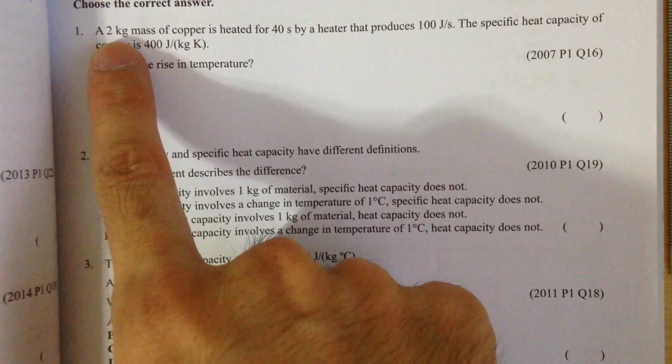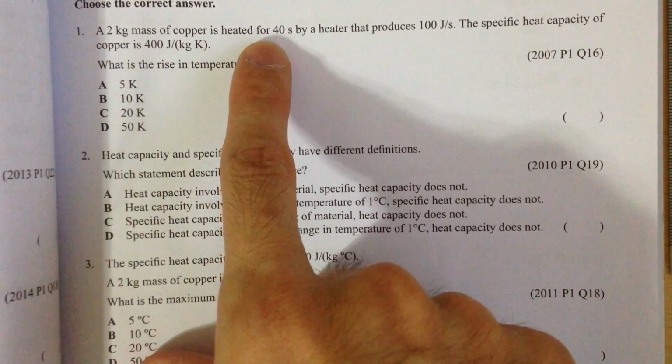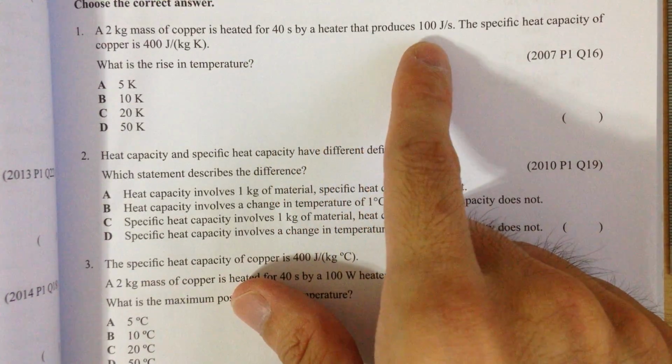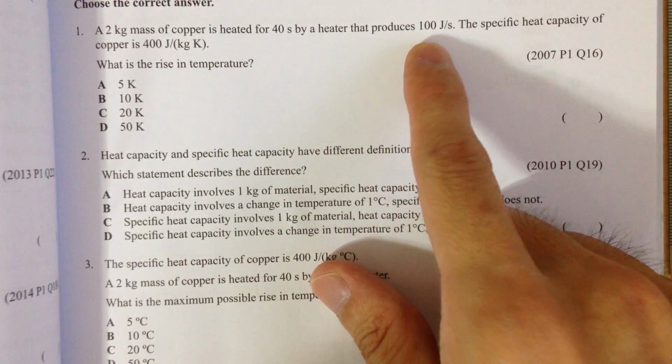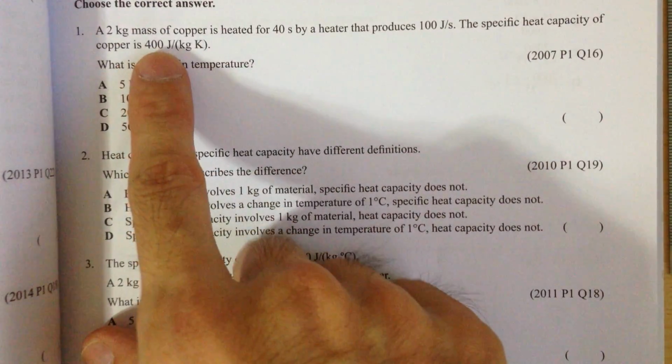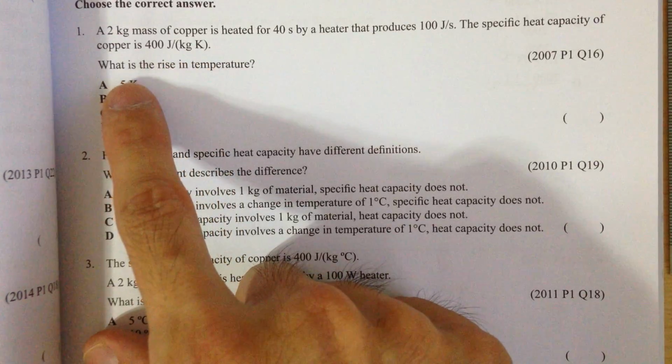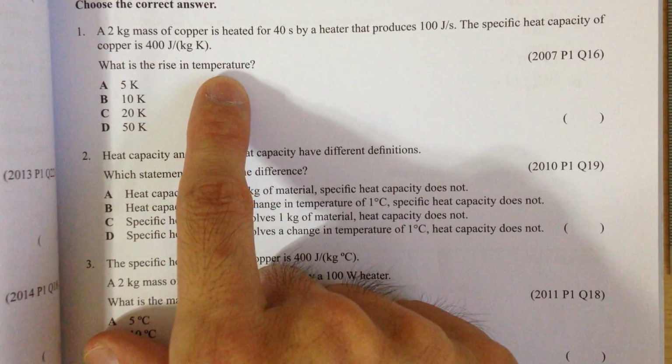The question states that a 2 kg mass of copper is heated for 40 seconds by a heater that produces 100 joules per second. The specific heat capacity of the copper is 400 joules per kg per Kelvin. So the question is, what is the rise in temperature?